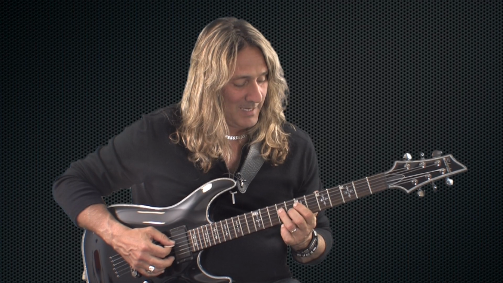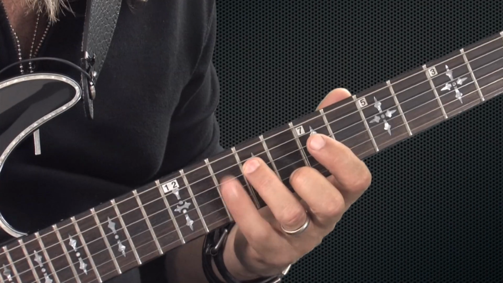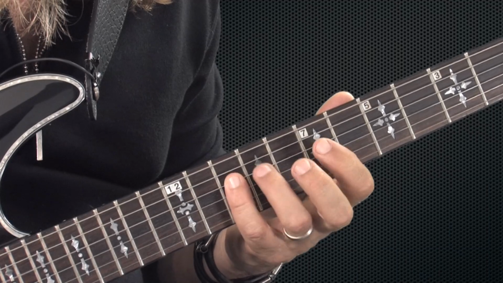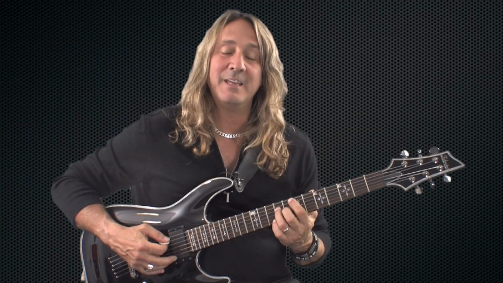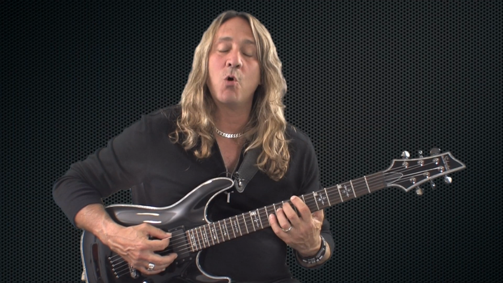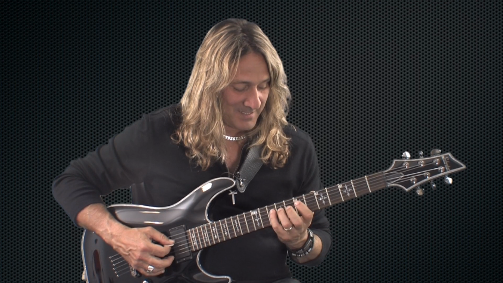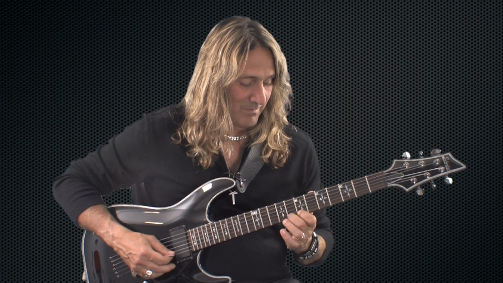Then if we go to B, that is the B Locrian mode. And that's more the diminished or minor 7 flat 5 chord. And then we're back to C. It's back to the Ionian.